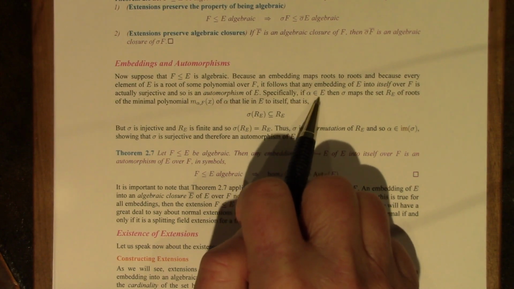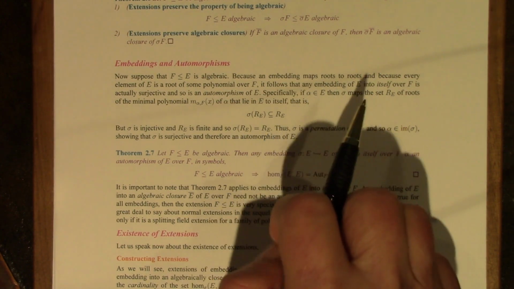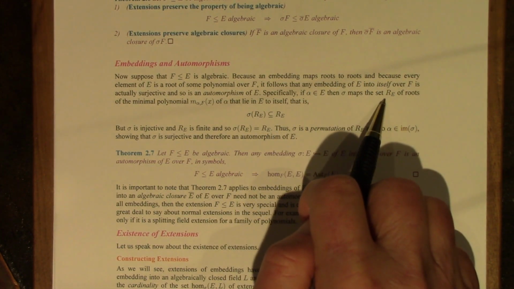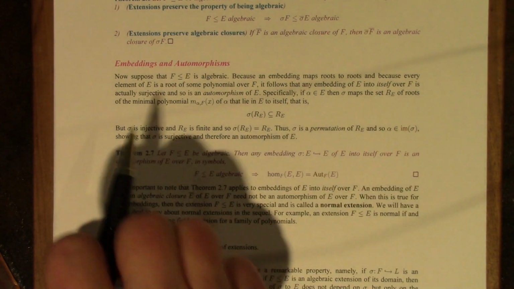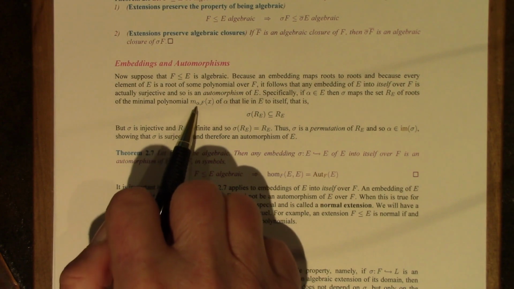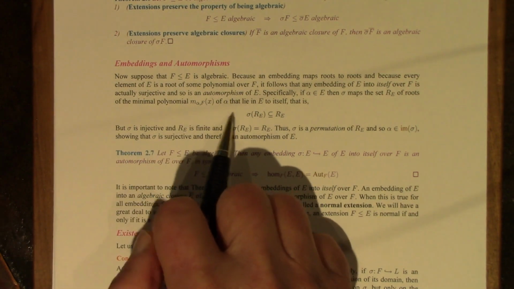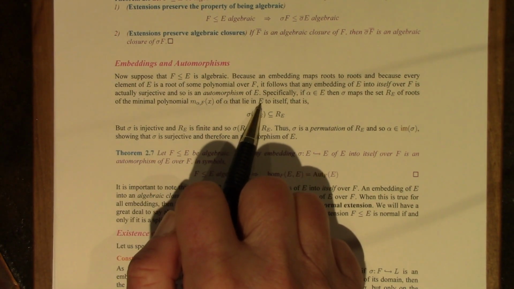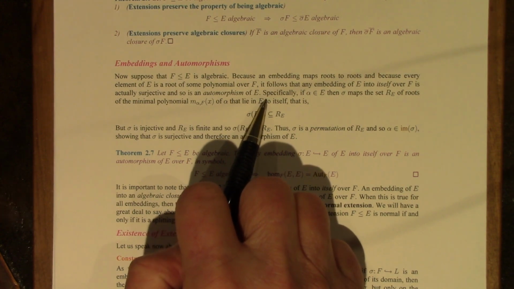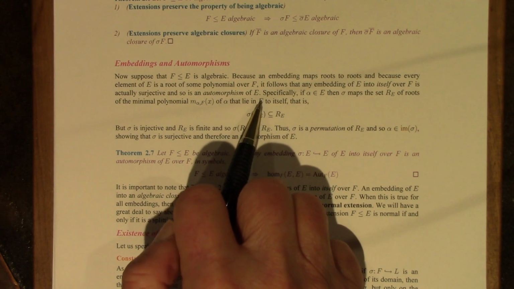If alpha is in E, then sigma maps the set of roots, R sub E, of the minimal polynomial of alpha that lie in E to itself. A root goes to a root. Okay.